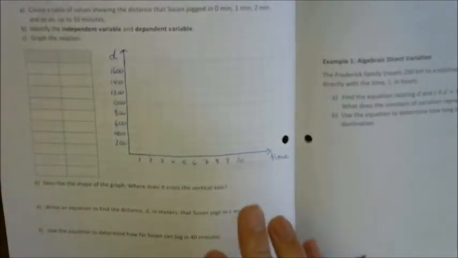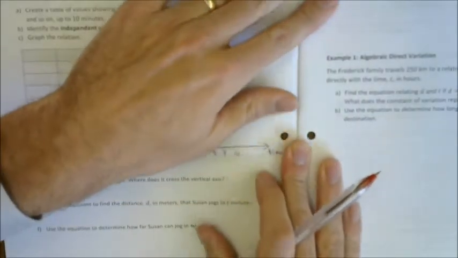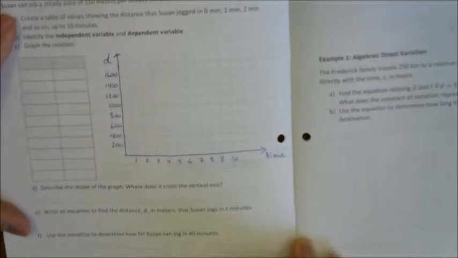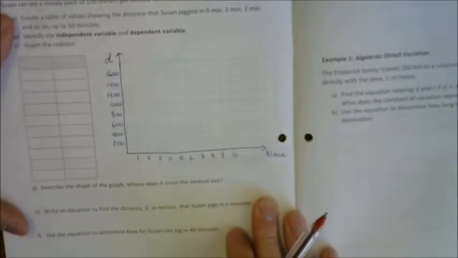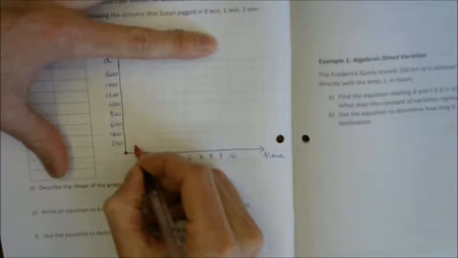And now we simply go ahead and plot our data. So what we have are corresponding values between our dependent and independent variables, and that makes coordinates that can go on our coordinate plane. So we're graphing it. We have the point 0, 0, because after 0 minutes, she's run 0 meters. We have the point 1, 150.